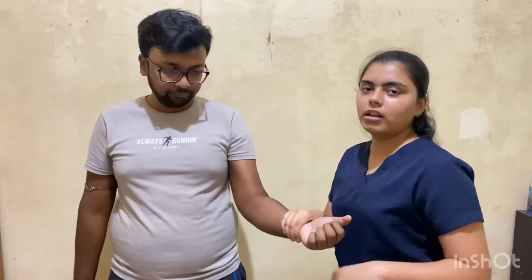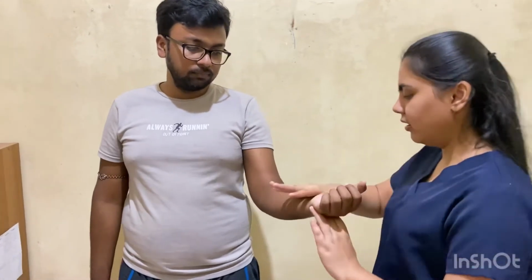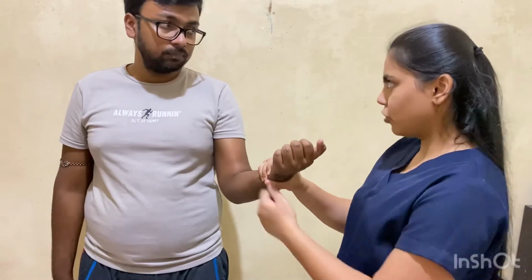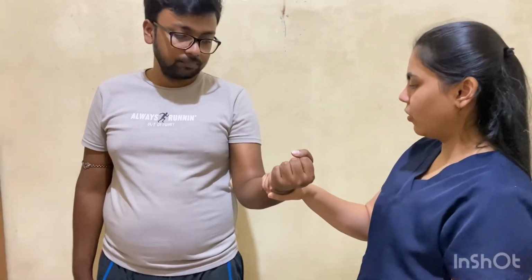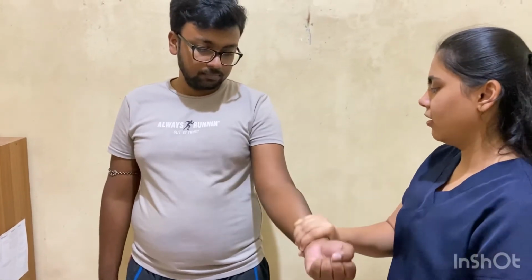So now we will be testing for extension that helps us to assess the function of the triceps, also the C6, C7 and C8. For that, now you have to try to push your hand backwards. Try to extend your hand. Okay, now try. Okay, now again.